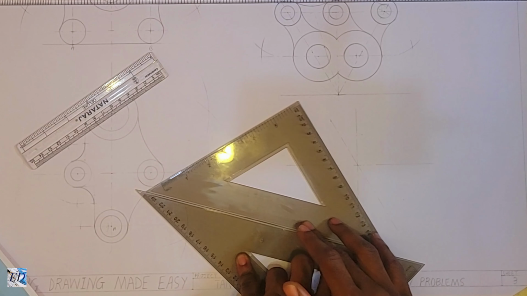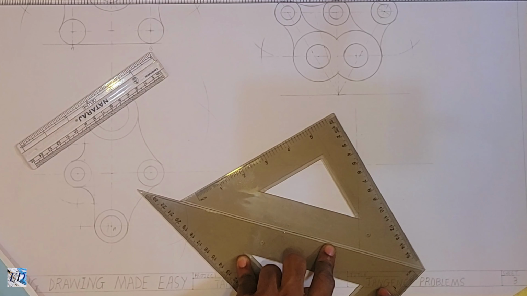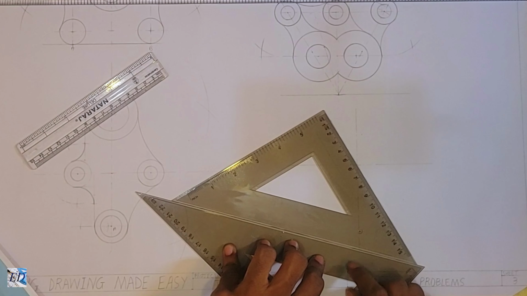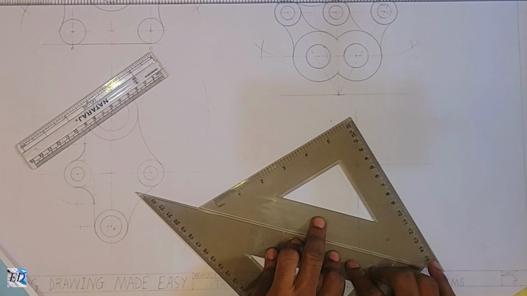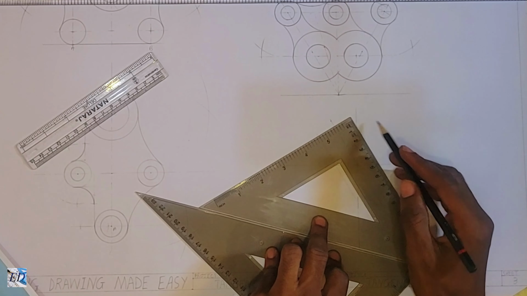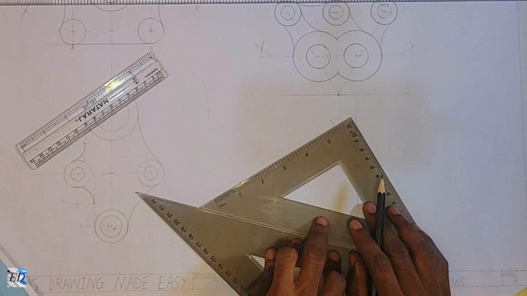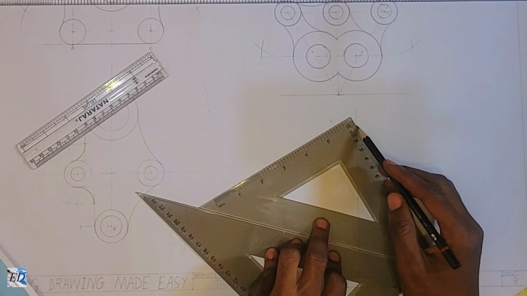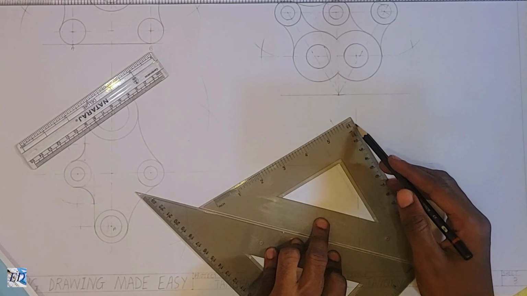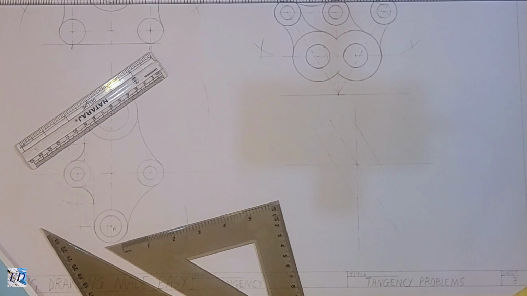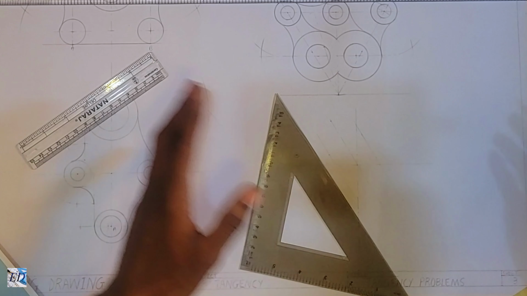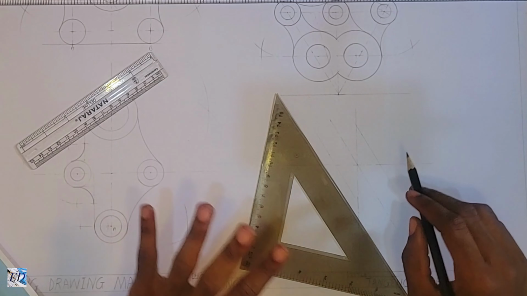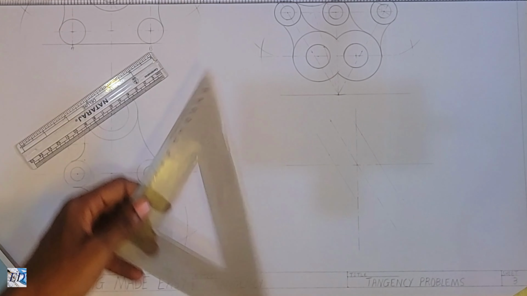Okay, and you slide it over. Move on to the next point while still holding the base firmly. So there you have it. You have your parallel lines. You can darken it out or extend it however you want. But that would be the parallel lines that you need, right?